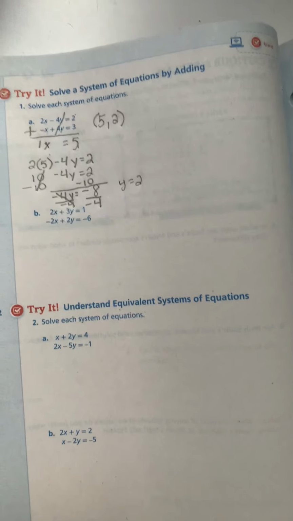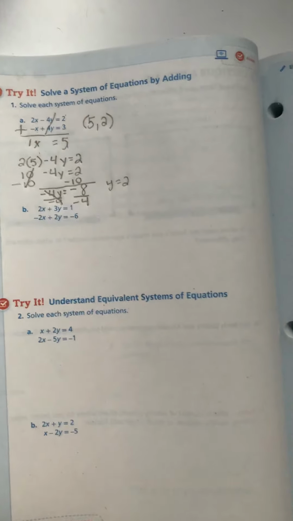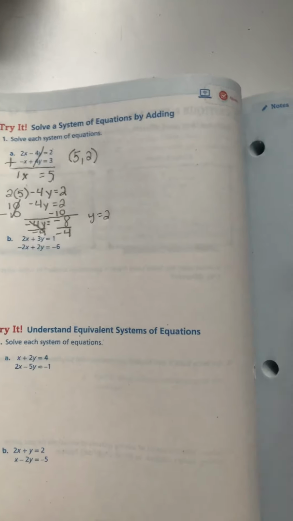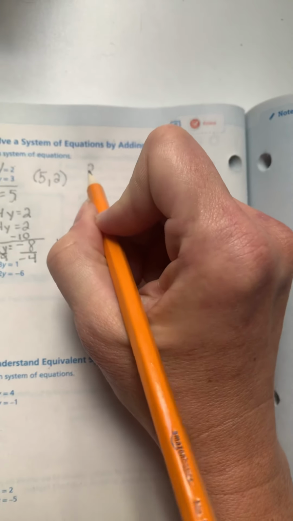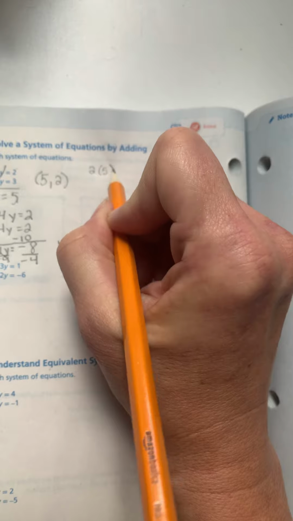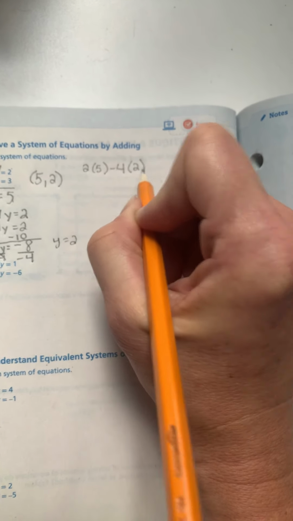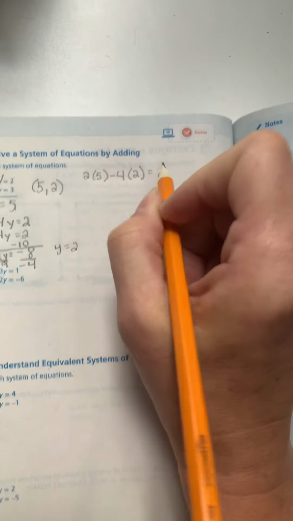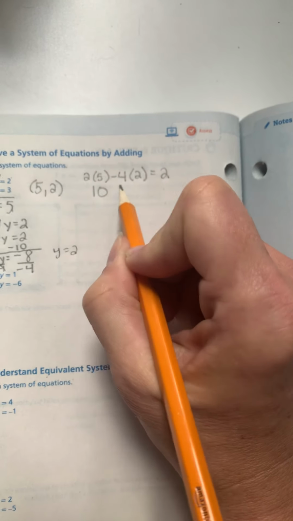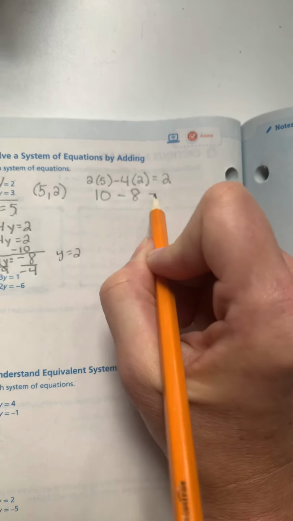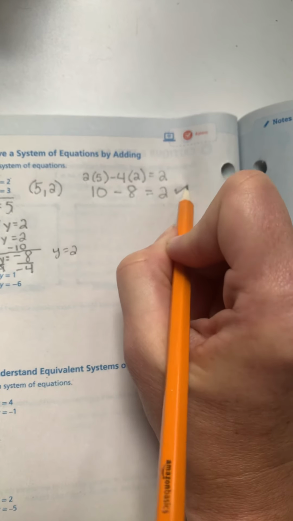And I'm going to go ahead and check those by plugging it into both and making sure that they work. So 2 times 5 minus 4 times 2 equals 2. And that gives me 10 minus 8 equals 2, which is correct.